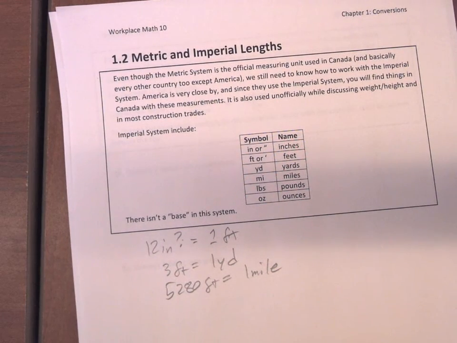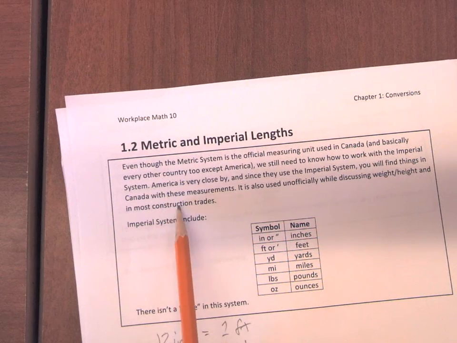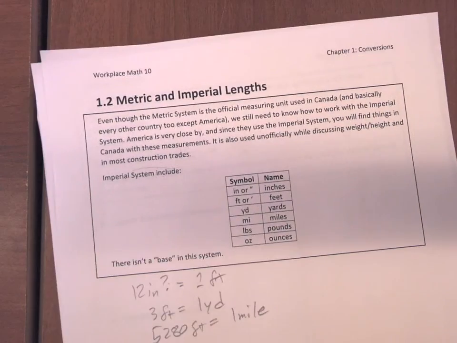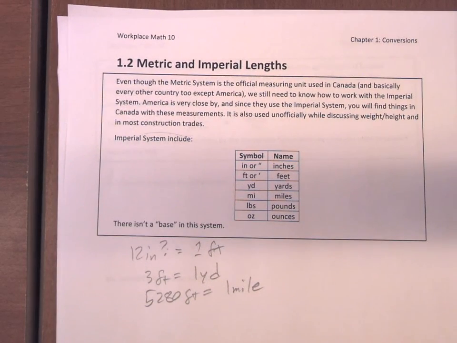These aren't necessarily things that you have to completely remember, but it's a system that is generally used in construction trades. So if that's something that you look at getting into, that will be it.